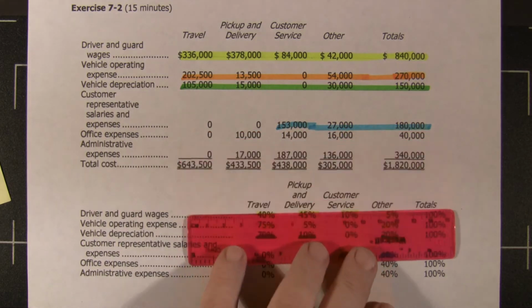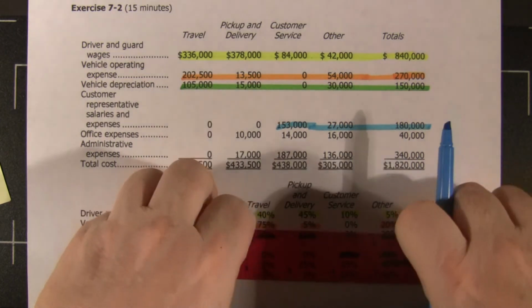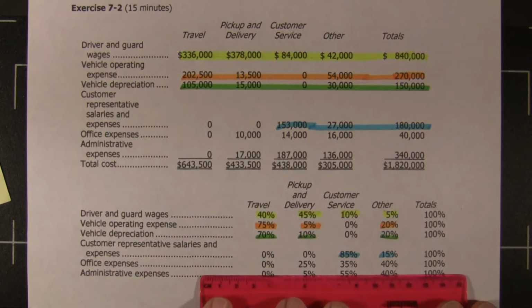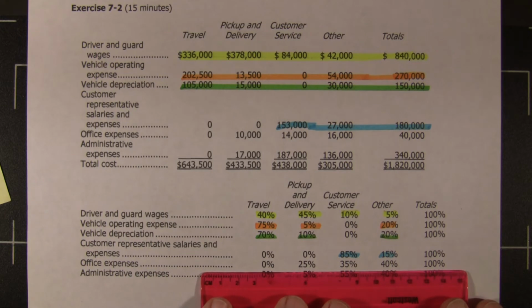Our admin expenses, again, they give us the number for admin down here. They say this is how we break it up. No admin costs are spent for travel, 25 for pickup and delivery, 35 for customer service, and 40 assorted. Okay? We'll take their word for it. Let's just apply those numbers as they give them to us.